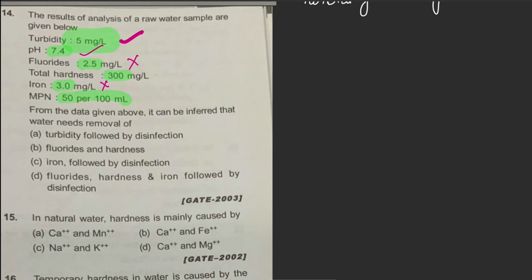Bacteria, any pathogen we don't need. So there will be a disinfection process, definitely, because we don't want any pathogens, right? Now the best option that matches is, see, iron followed by disinfection, fluorides, hardness and iron followed by disinfection.